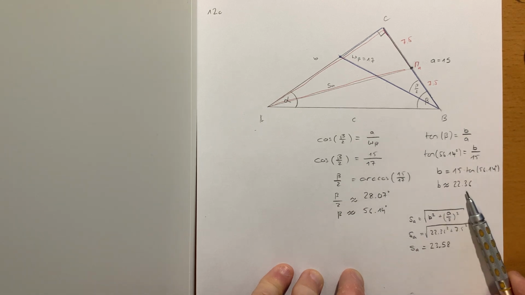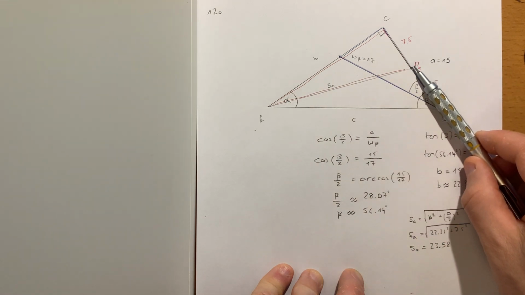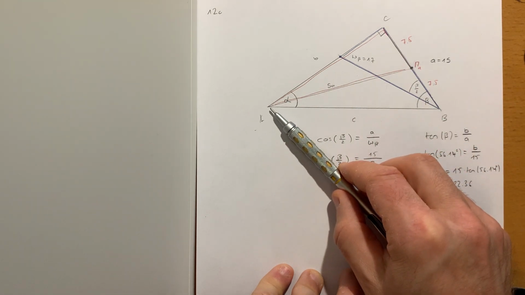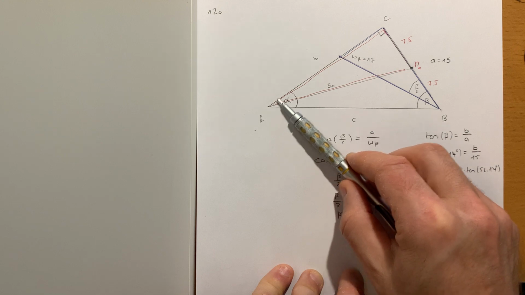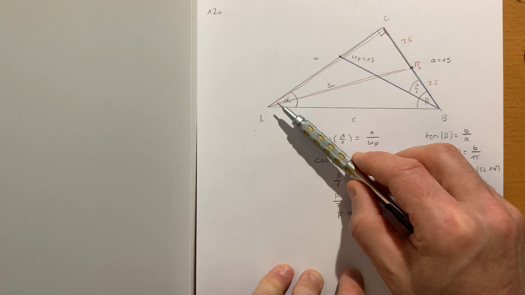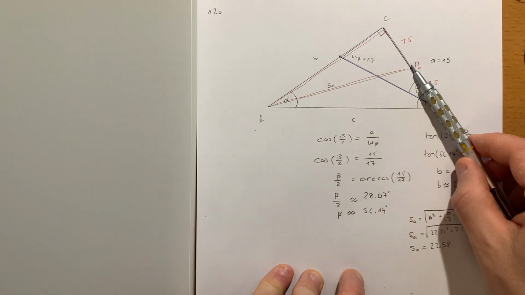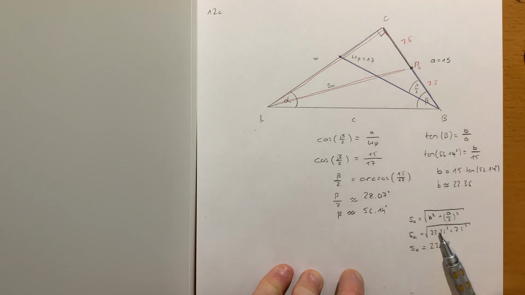Once we knew b, we looked at this red triangle, and this red triangle again is a right one. So that means this squared plus this squared is this squared. That's what we used, Pythagoras. And we were able to work out the length of the median.